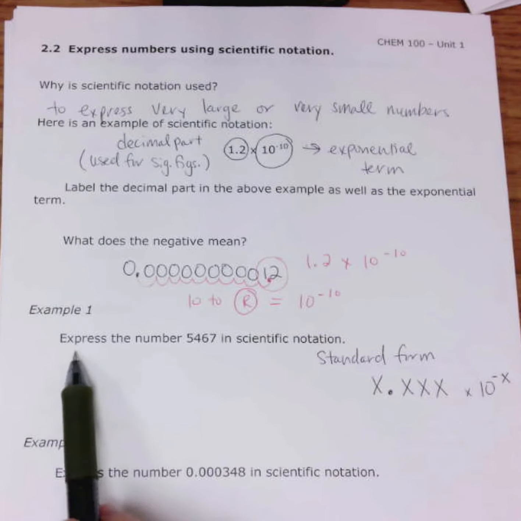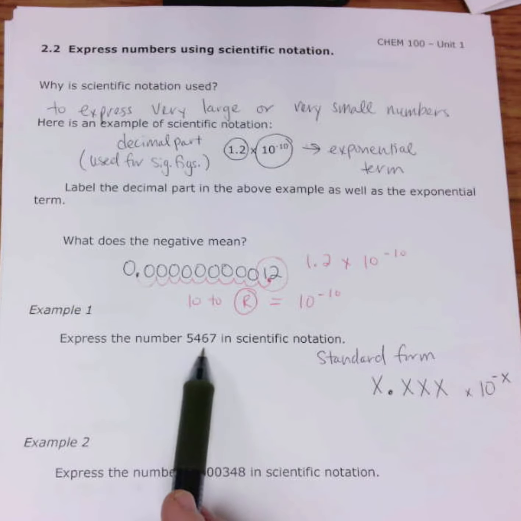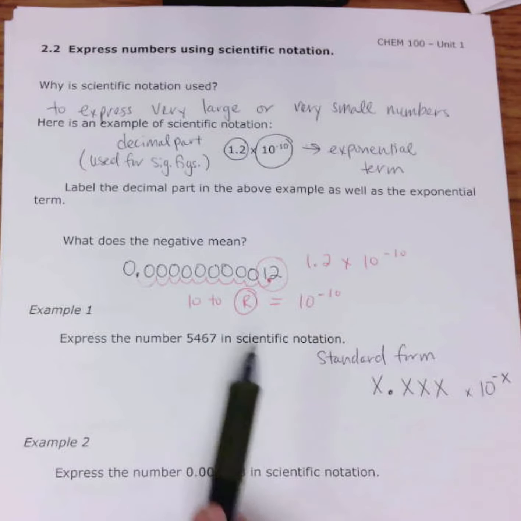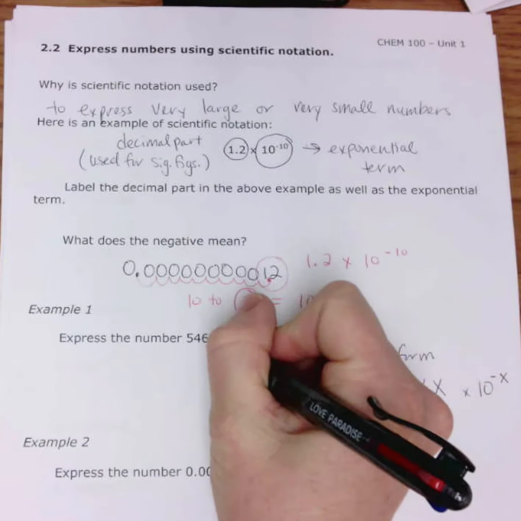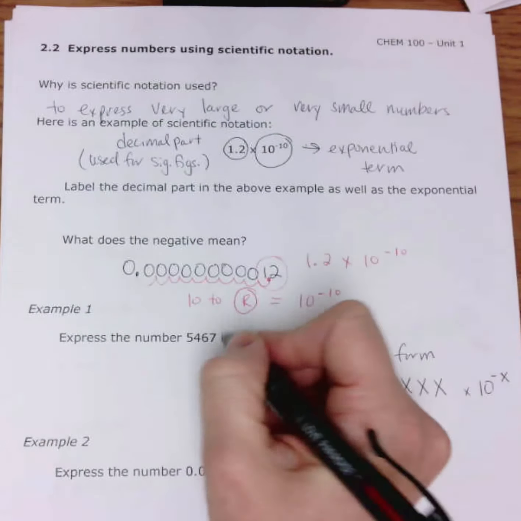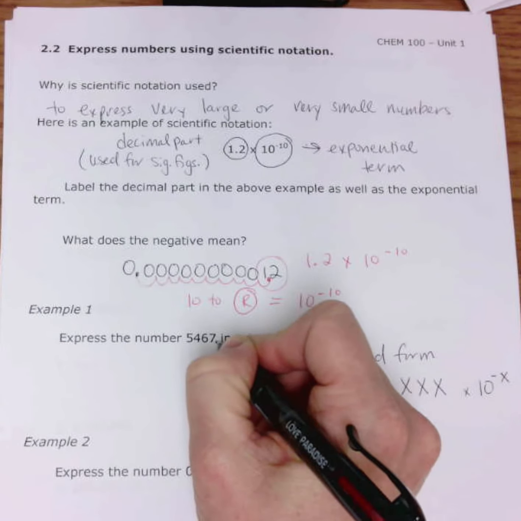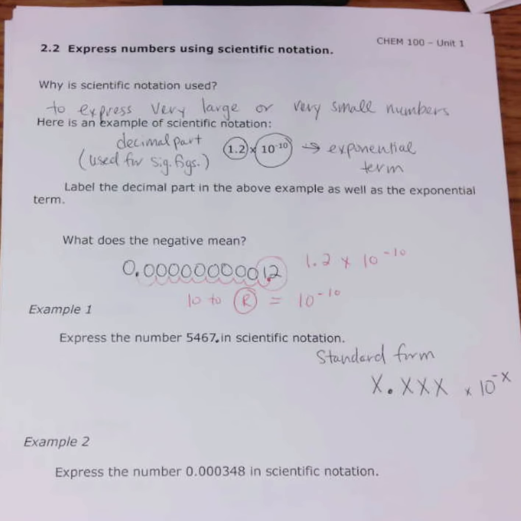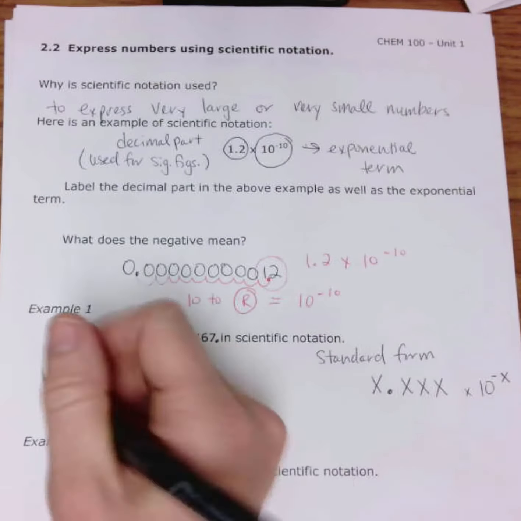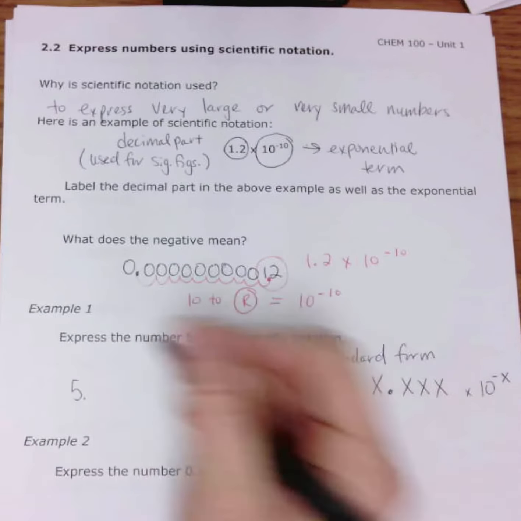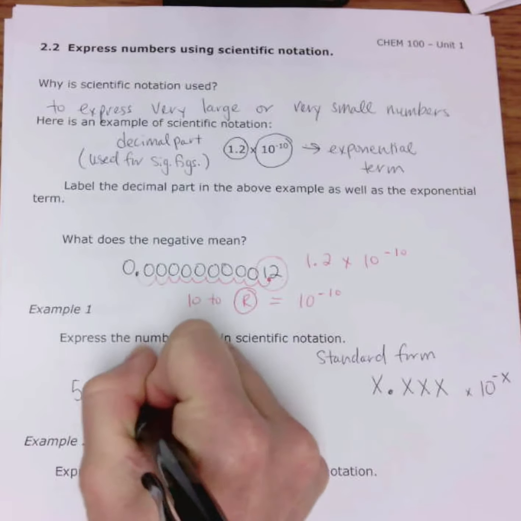So when I say express the number 5,467 in scientific notation, what I want is this decimal, which is now implied, so it's not explicitly written, but there's a decimal right there. I want you to express it so it looks like this, 5.467.